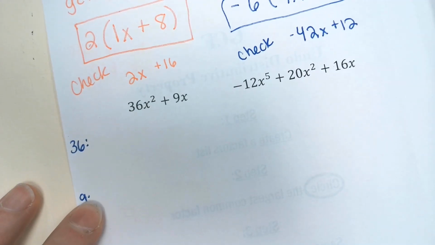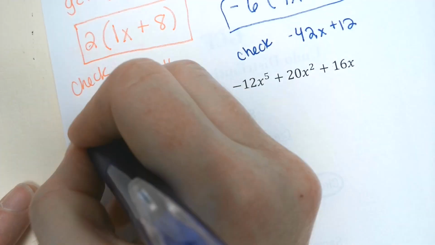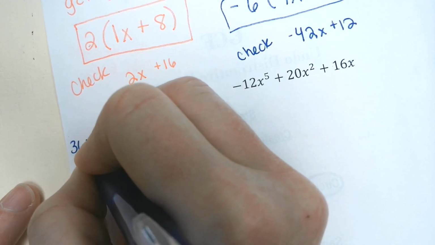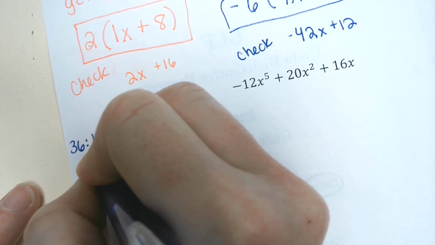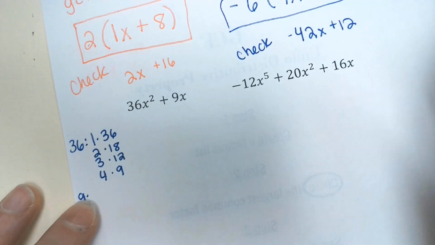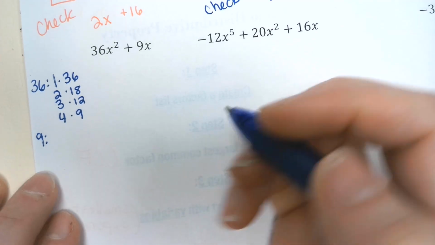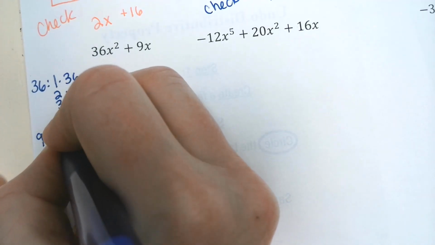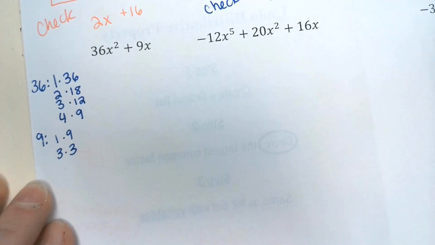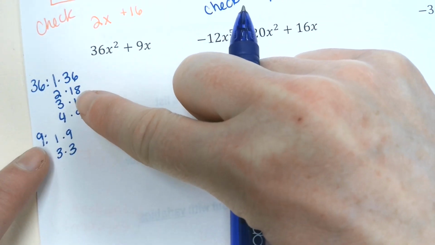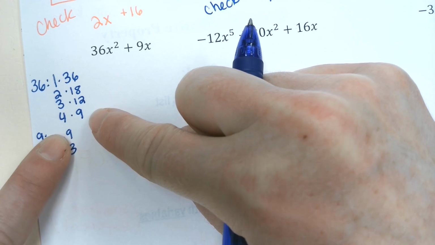Okay, I'm going to go ahead and list out my factors. There's my factors of 36. My factors of 9. And they share 1, a 3, but 9 is the biggest.